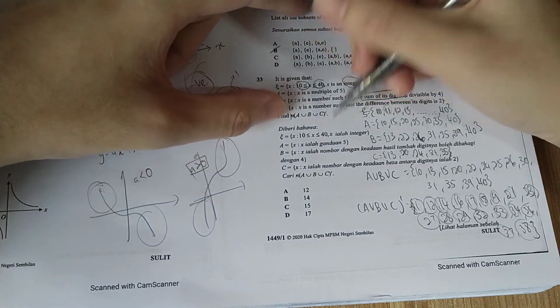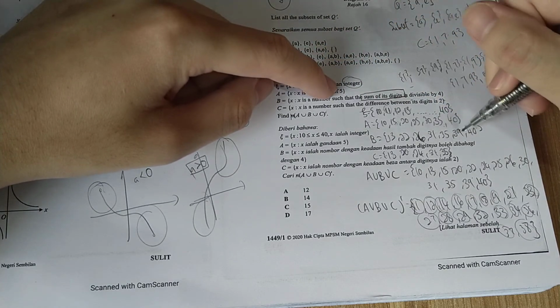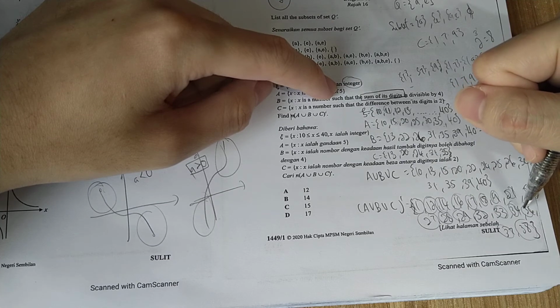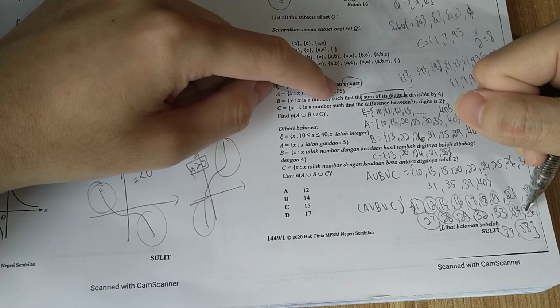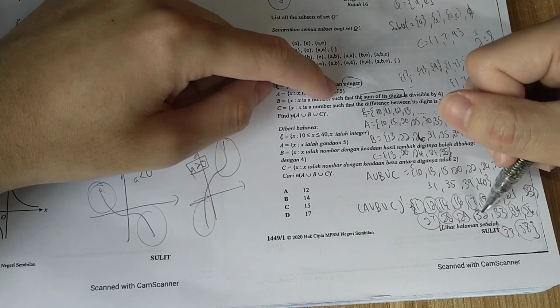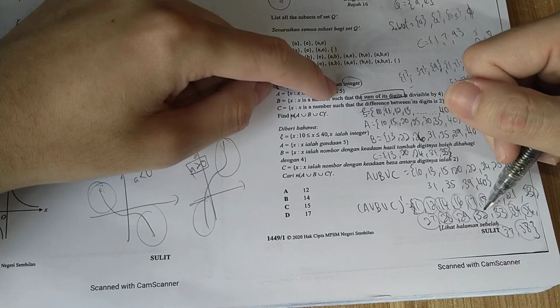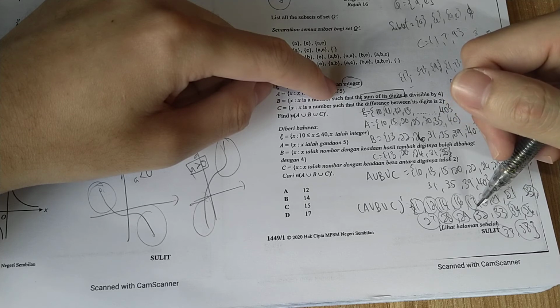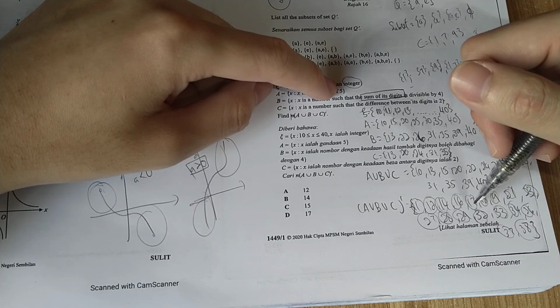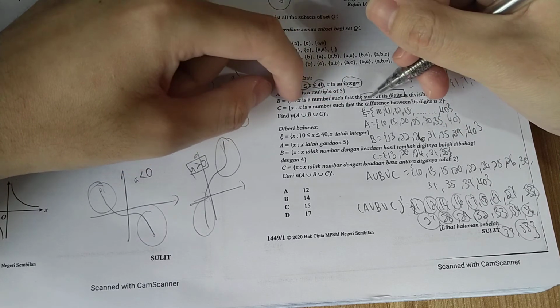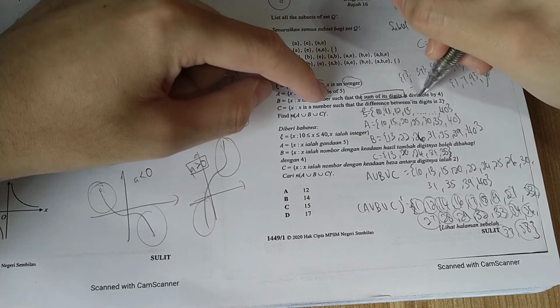Okay, maybe it's here. Sum of digits is divisible by 4. Is there any number where the sum is still divisible by 4? I left out 17 here, because for set B, they say the sum of digits is divisible by 4, right?